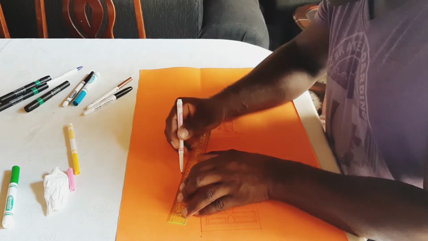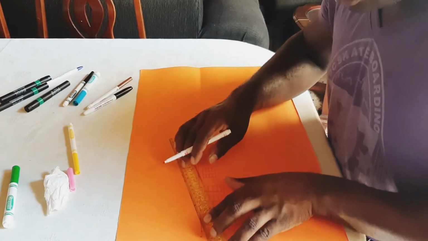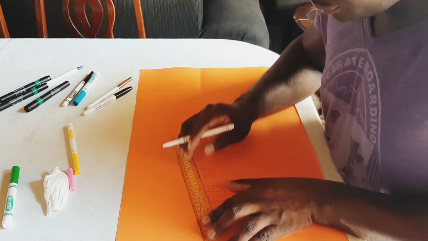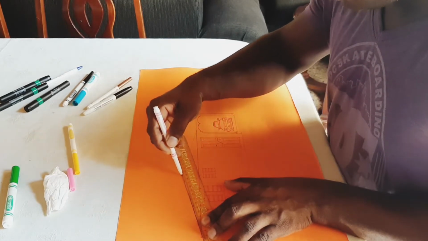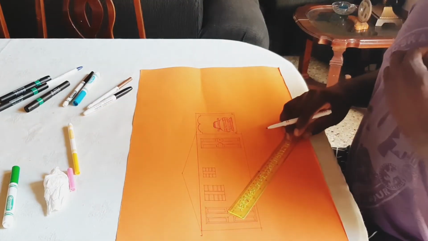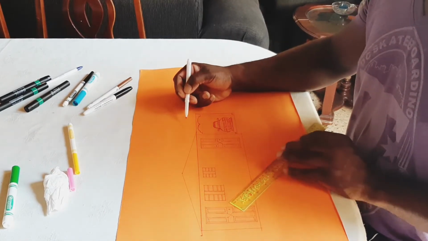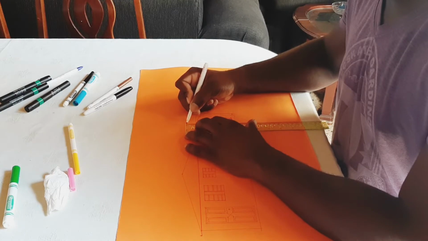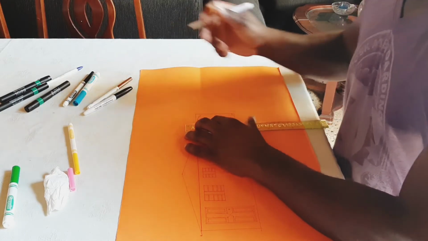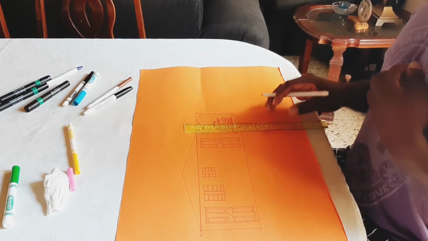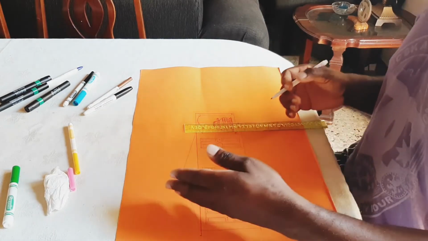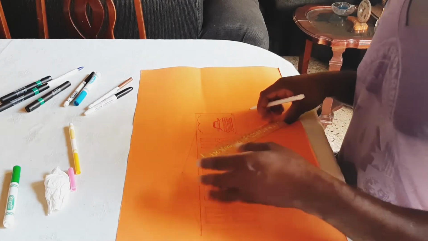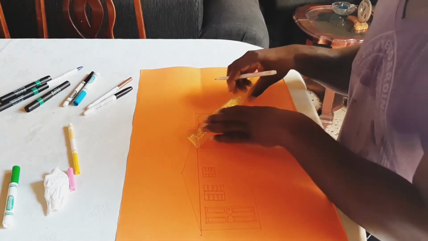Once you do that, you're going to draw your triangle. Most roofing are triangle. So you're going to do the same thing for the garage here. However, the height of the roofing for the garage is going to be a little bit lower than the height of the roofing for the bedroom, bathroom and kitchen.